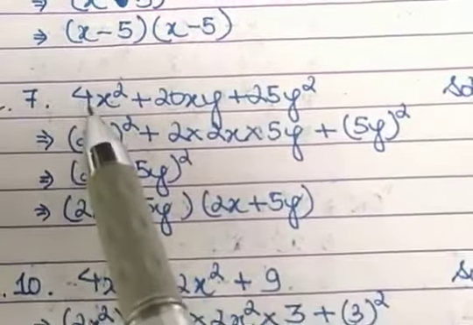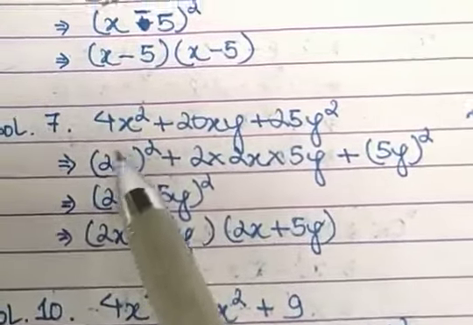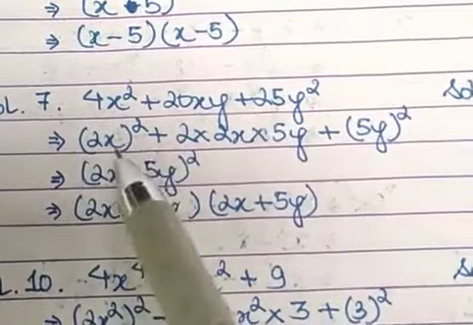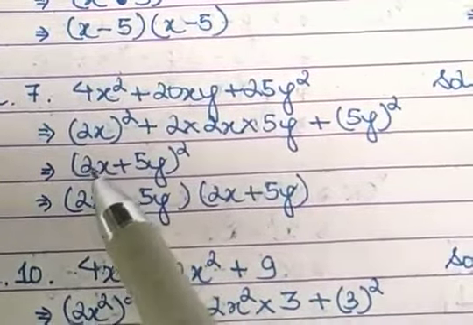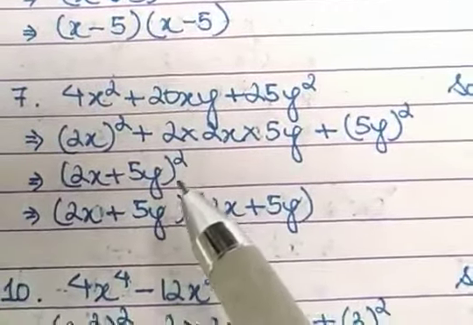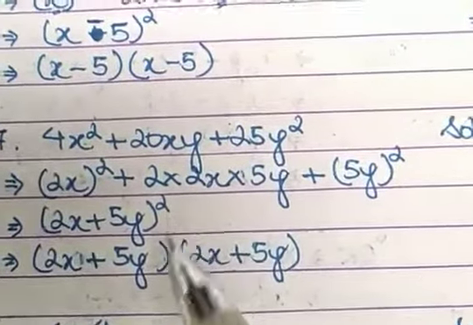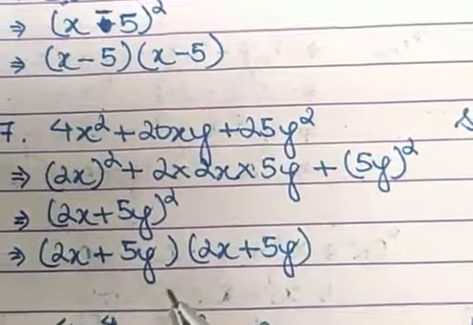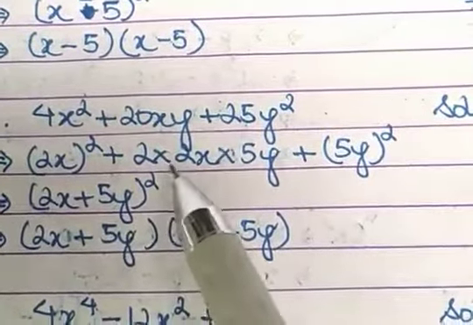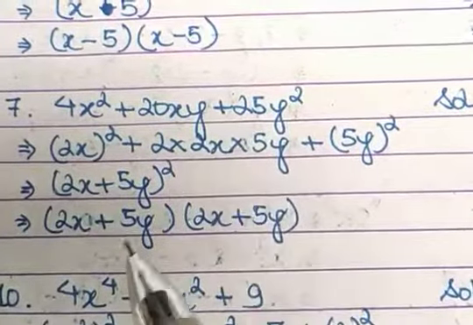See, the first term here is 4x square. So 4x square can be written as 2x whole square. 2 into 2 is 4, x into x is x square, isn't it? Now plus, I know that the middle term will be plus 2ab. I have written plus because the sign was also plus. So plus 2 into a. I know the value of a is 2x, so I have placed 2x in here.